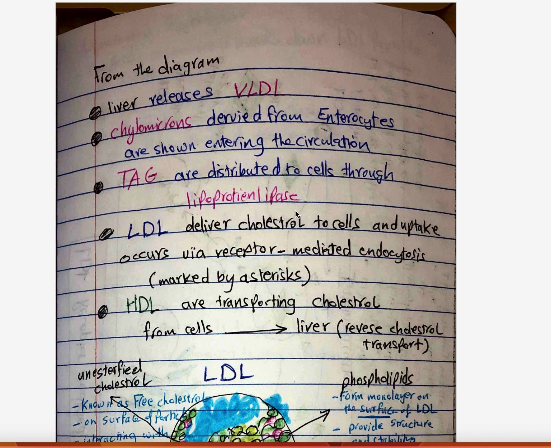then this diagram explains it from the other side. Liver releases very low density lipoproteins because they are lipoproteins, and we know that most of the proteins are synthesized in the liver. So the very low density lipoproteins come from the liver, and they are responsible for taking, not cholesterol, triacylglycerides from the liver.